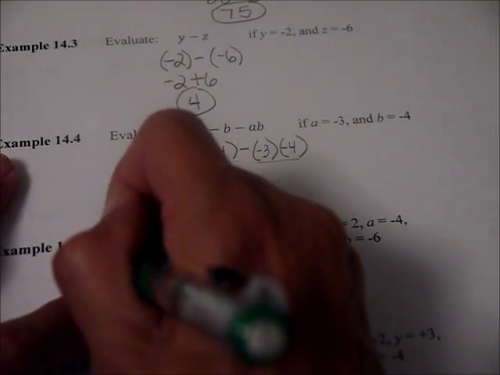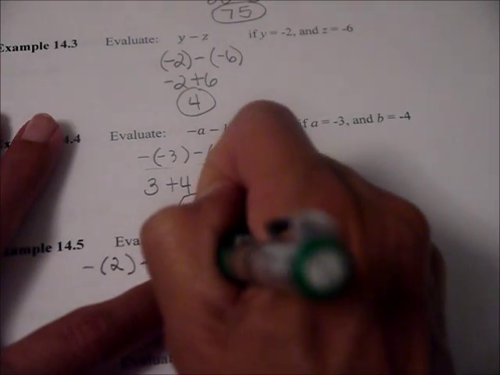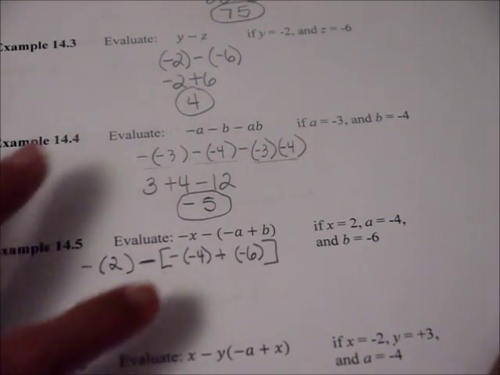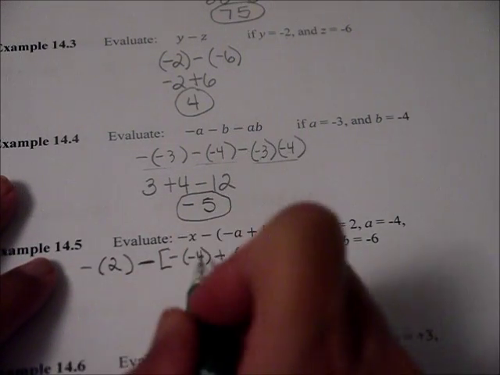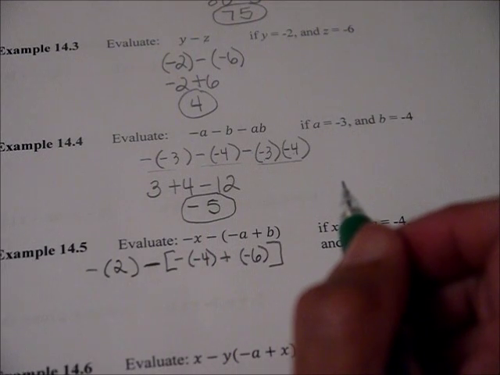Okay, so a 2 goes in here, and then a -4 goes in there, and a -6 goes in there. I hope you can see that. Now I see a lot of negatives. We only have 3 digits, a lot of negatives, and it looks a little complicated.